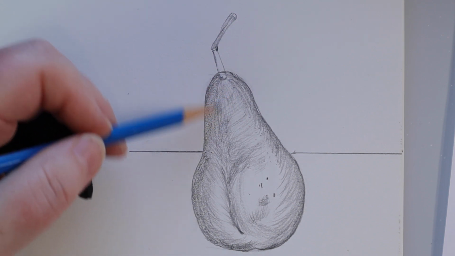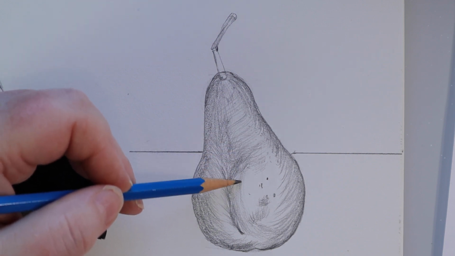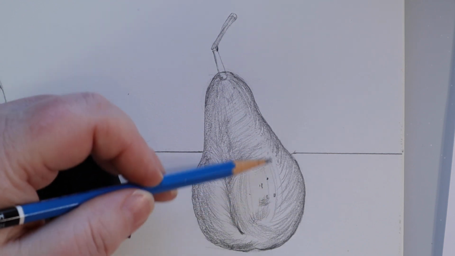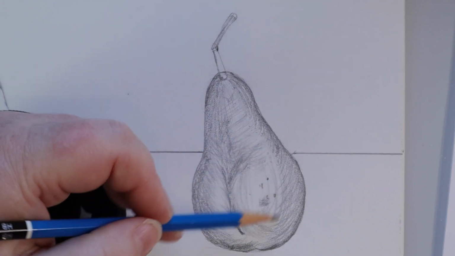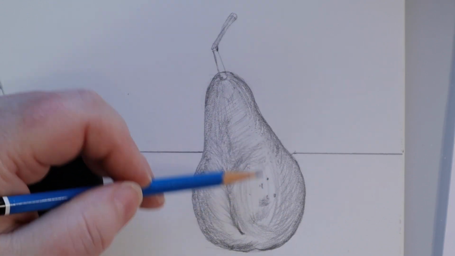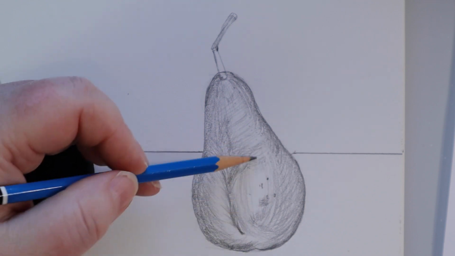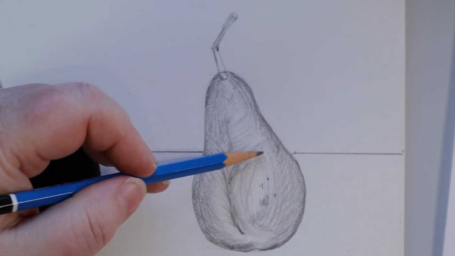But I'm going to leave that center area kind of unshaded to a point. So we're cross hatching now, so we're going the opposite direction, still going with the outline of the pear. And we're going to make those outside areas a lot darker.